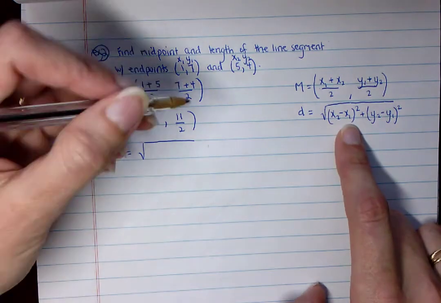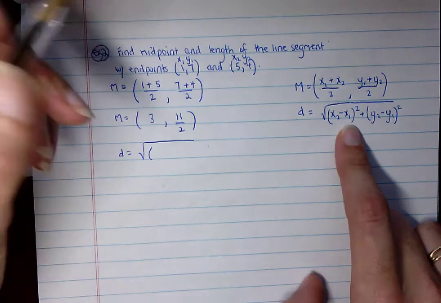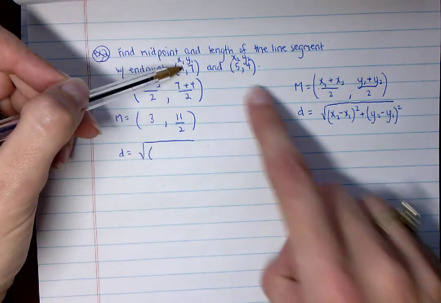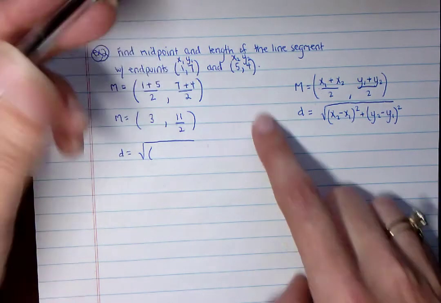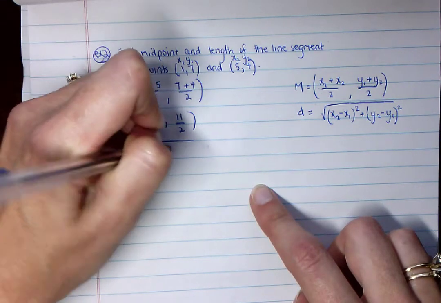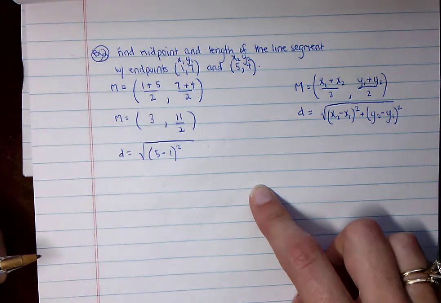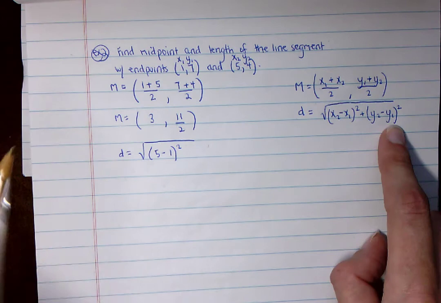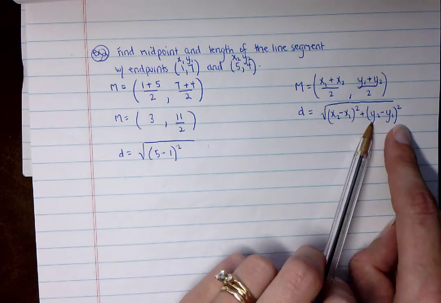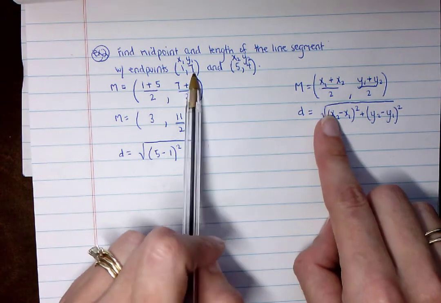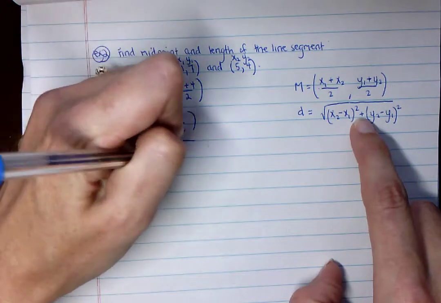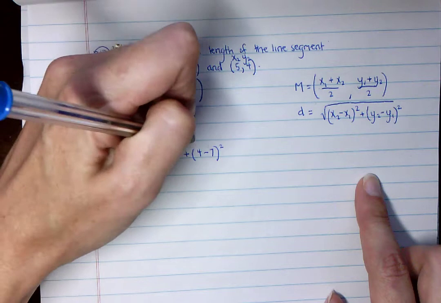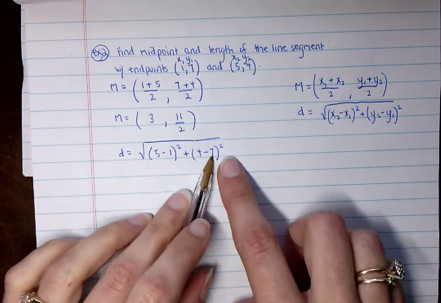Okay, so if we look at it in a formula way, we'll do x2 minus x1. So that's going to be 5 minus 1. So 5 minus 1, and you would square it. And then that would represent like a squared. And then this is the y2 minus y1. So 4 minus 7. And don't forget to put the plus sign. So plus 4 minus 7 squared. And that's like your b squared.